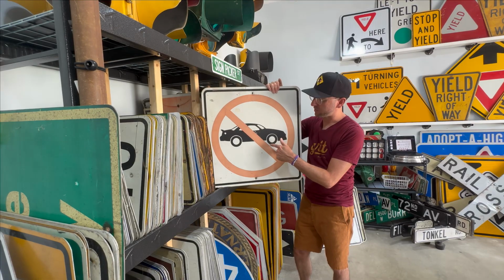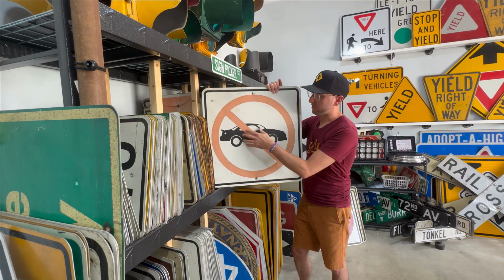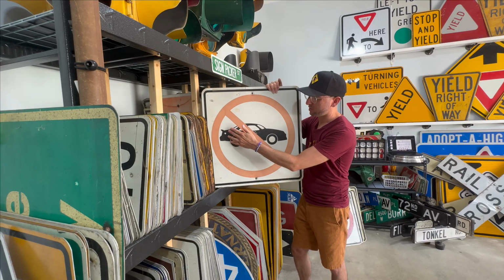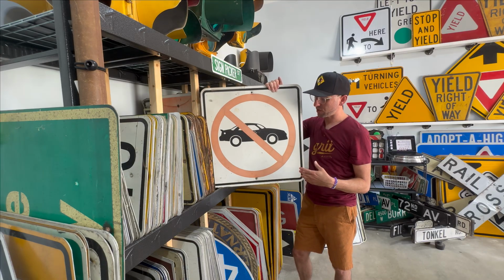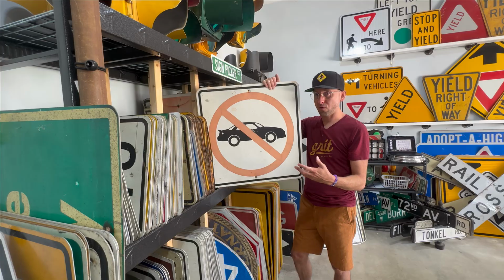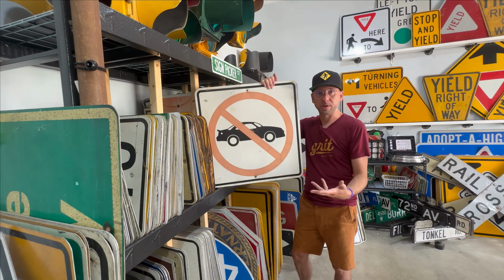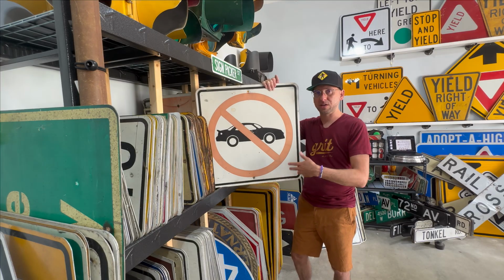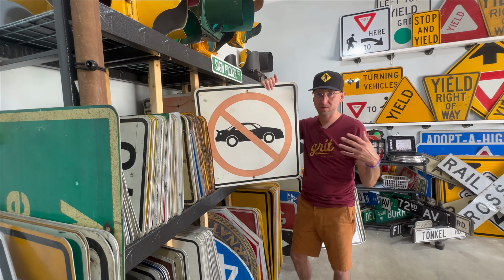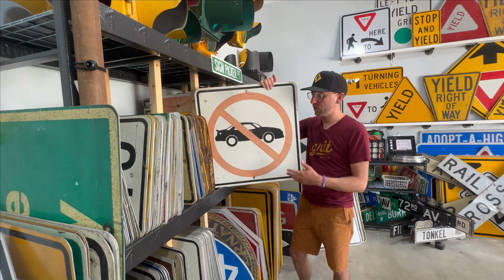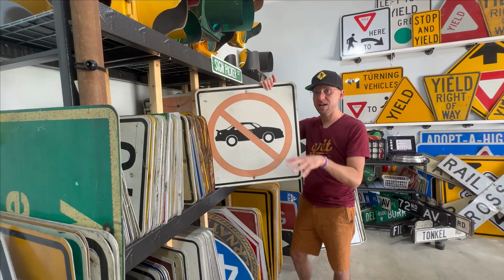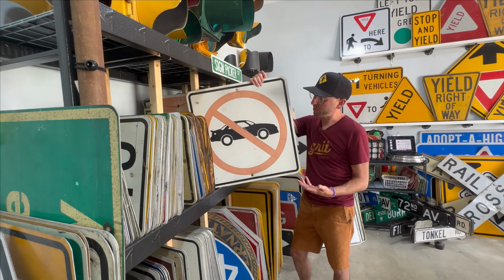It's got the wheels, you've got the rims, the big rims, you've got the sleek look, you've got the spoiler in the back. Kind of looks like a sports car. What I'm guessing this sign was for was to prohibit loitering of people who have really great cars that they show up with in a parking lot or along a strip, to show those cars off. This sign is telling you, none of that is allowed. That's the only thing I can figure.